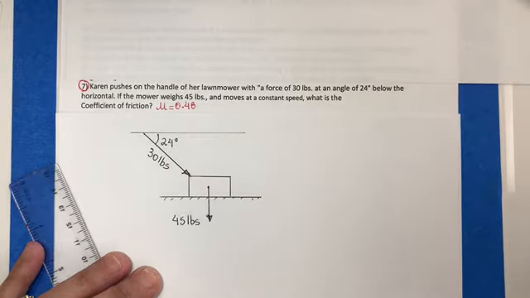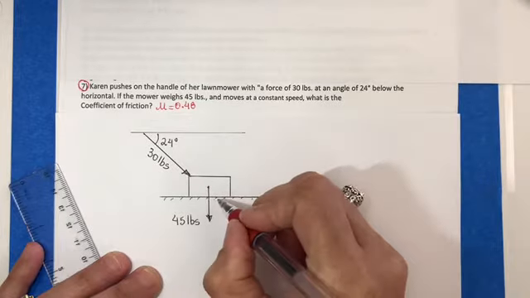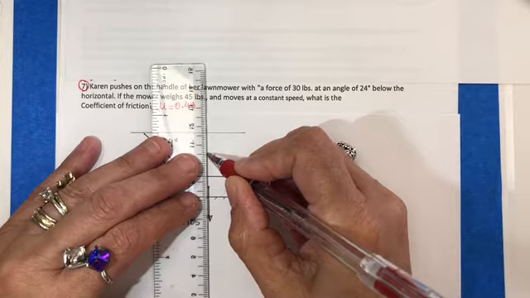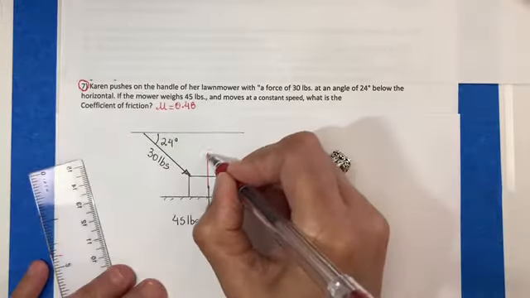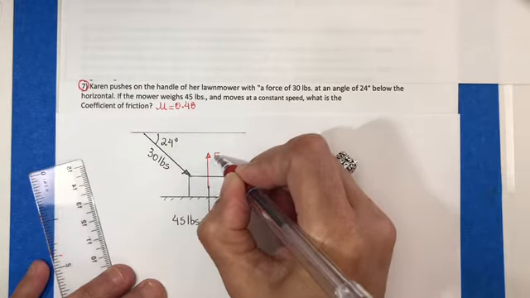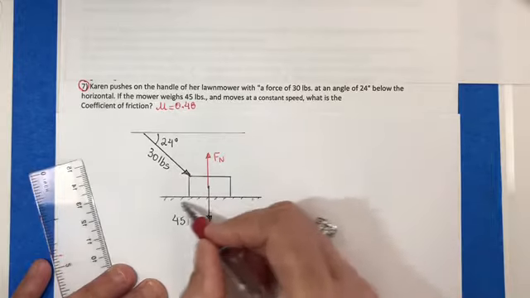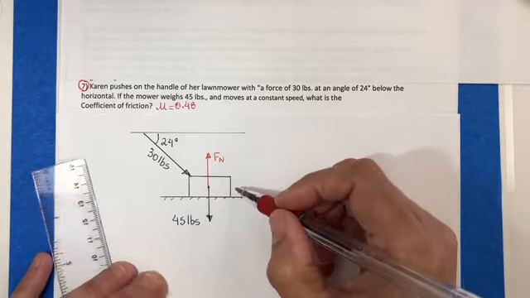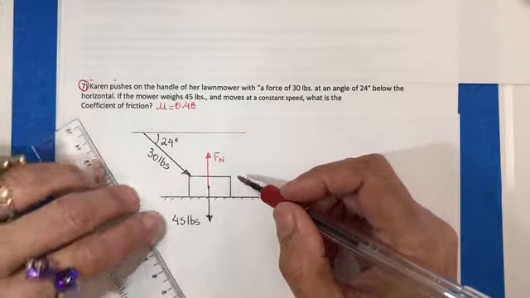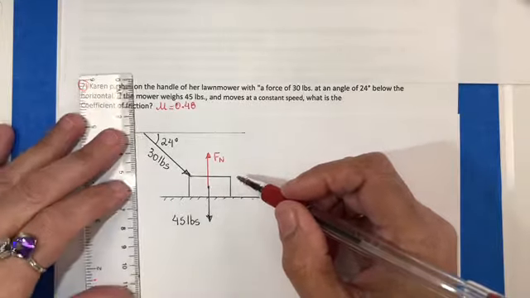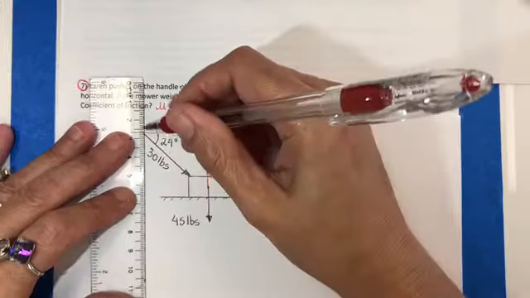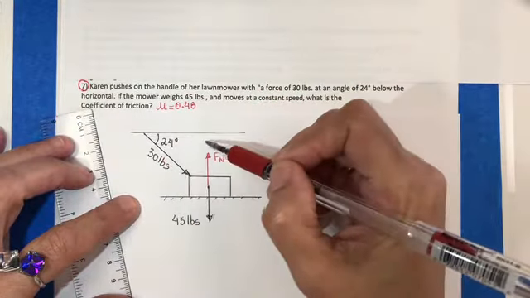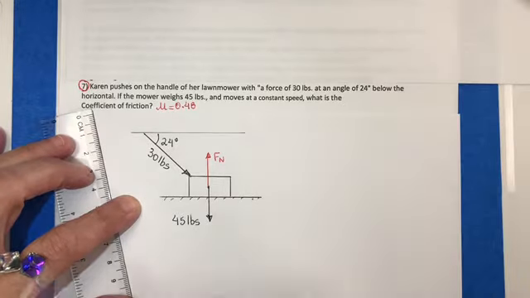So now what we're gonna do is complete the free body diagram. So here we have a normal force, Fn, that is perpendicular or normal from the contact surface. We need to break down this force that is not aligned with the horizontal and vertical grid.